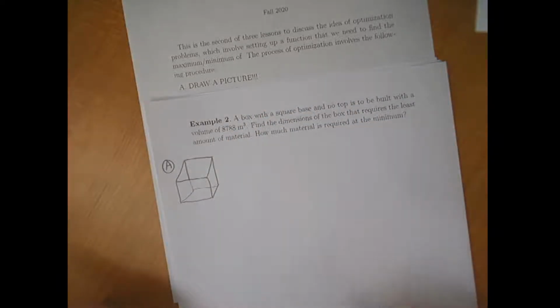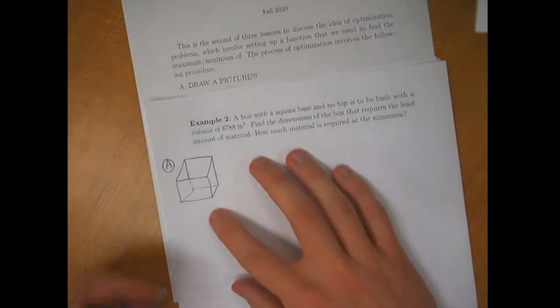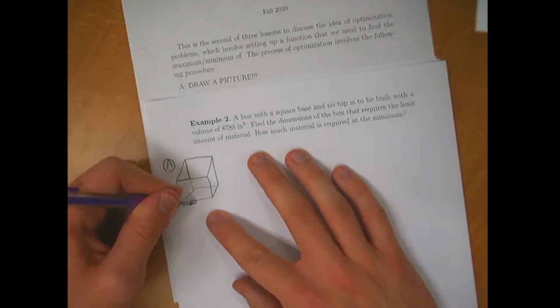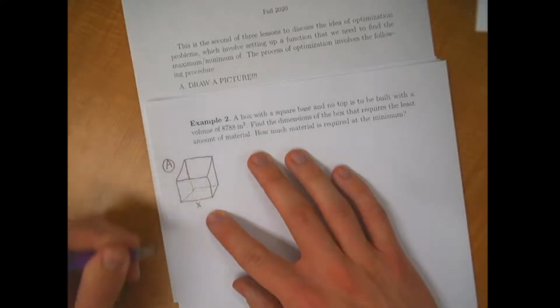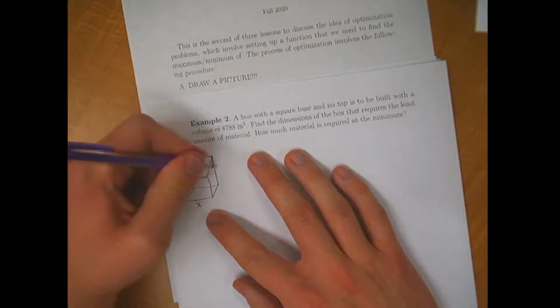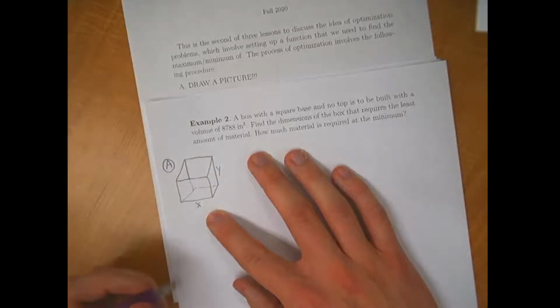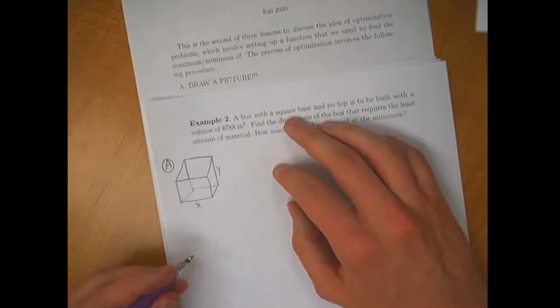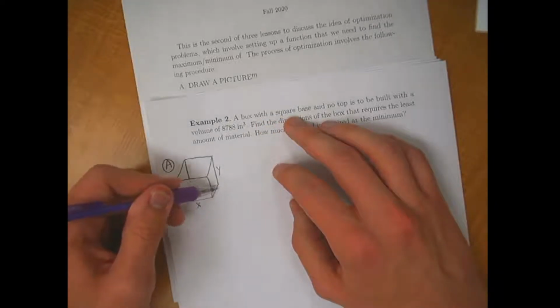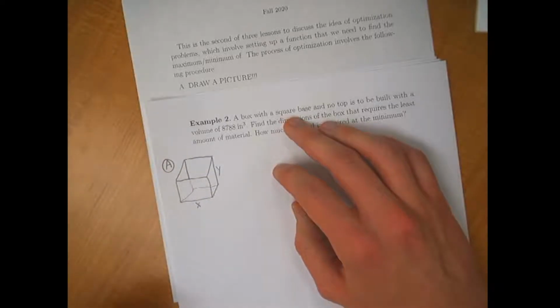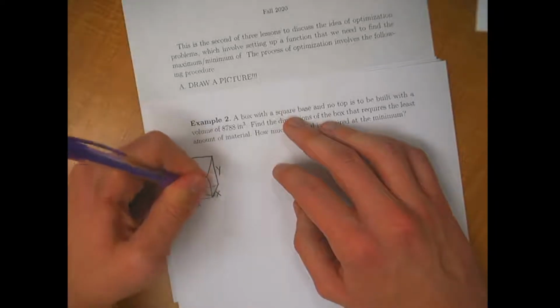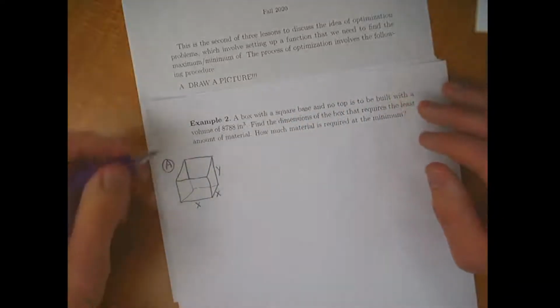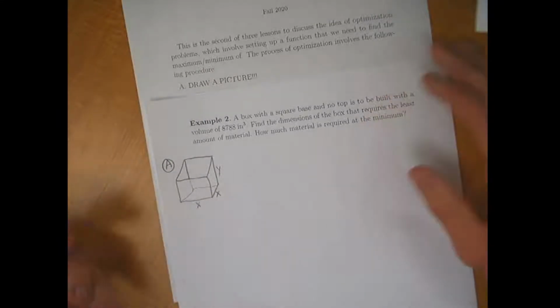So what we're going to do is say, all right, if this side length here is x, and this side length here is y, just to denote the dimensions. The fact that we have a box with a square base should indicate to you that the length of this side is also what? Just x, right? So in this case, that means we have x by y.